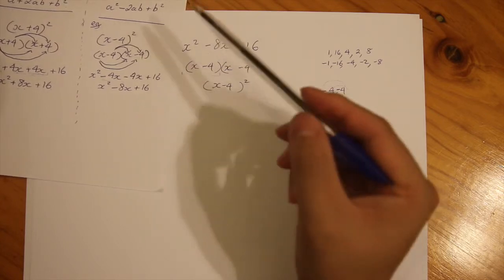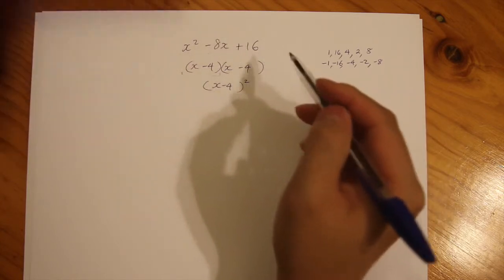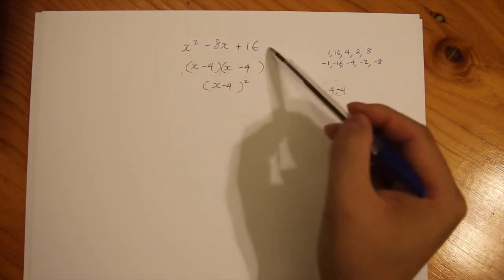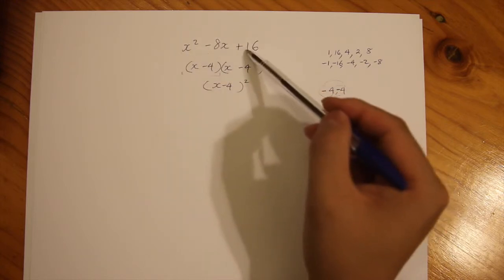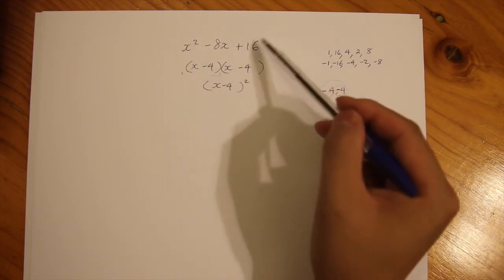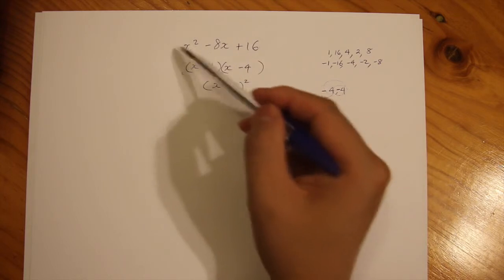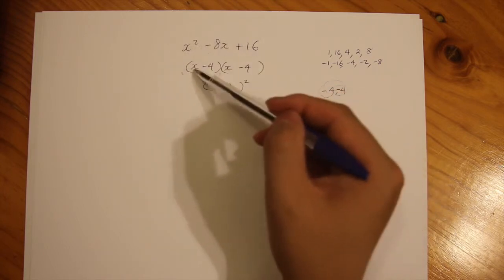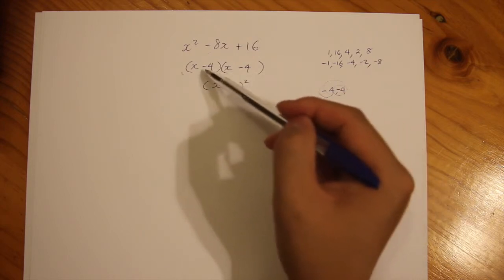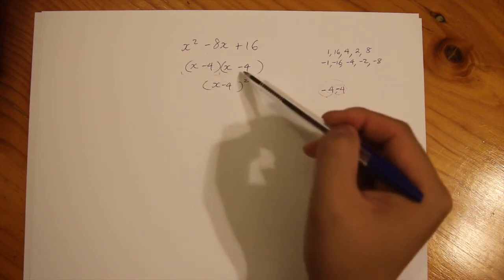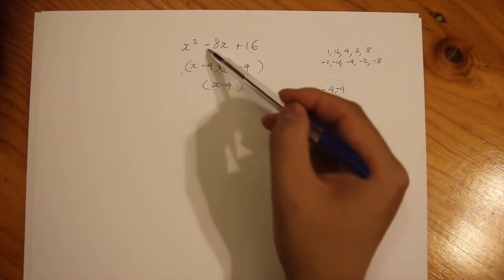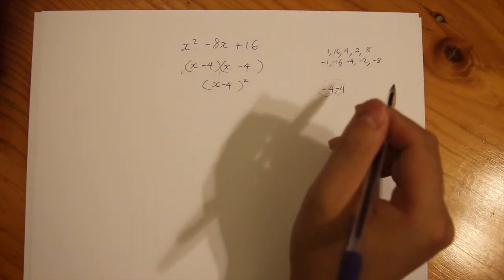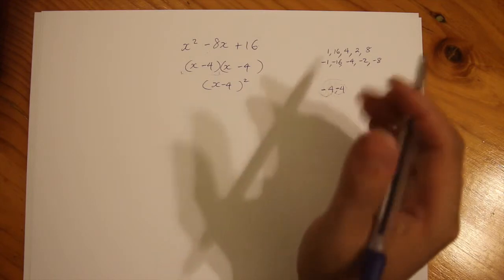Alright, so what you need to do is see if you can spot the perfect squares, because the square root of 16 gives you 4 and 4. x squared is a perfect square. You can put those components in and know that minus 4 and minus 4 gives you minus 8. Just some little tips and tricks here and there, if you can spot them.